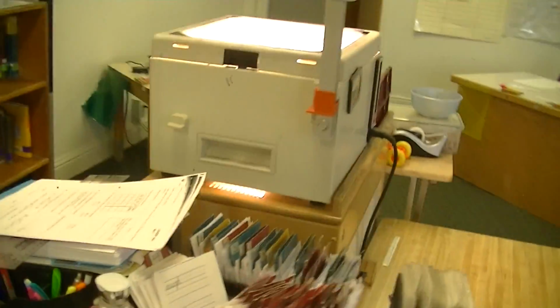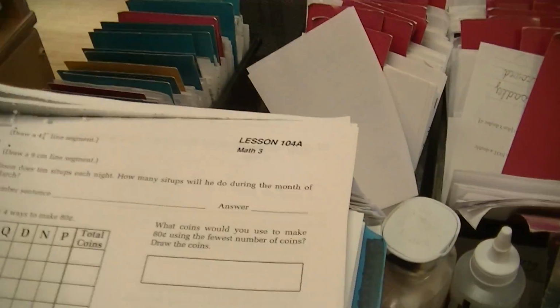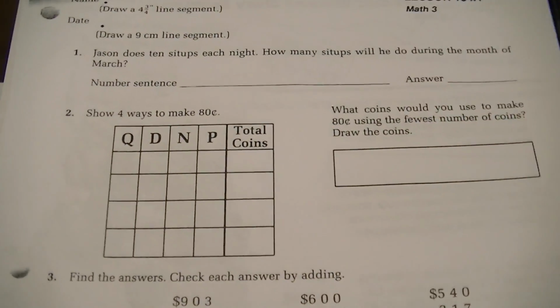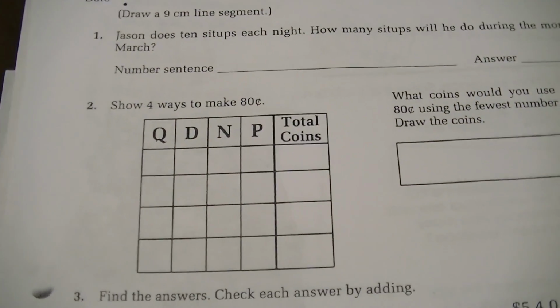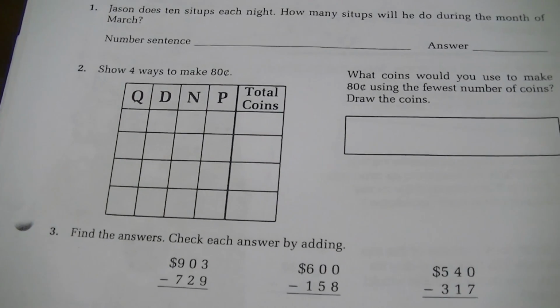All right, so who can read me number 2? Oh, this one's so easy. You guys are going to get this super fast. Who can read me number 2? Emmeline. All right, show 4 ways to make 80 cents.